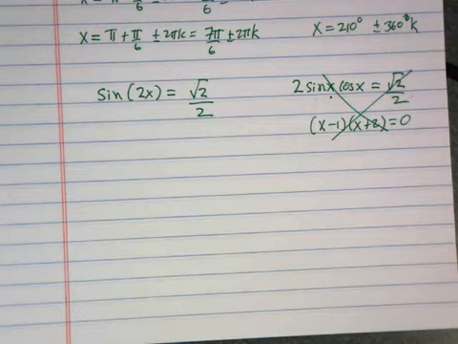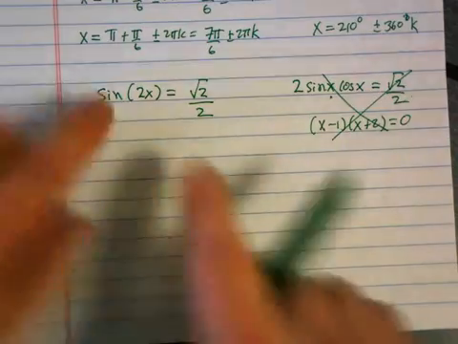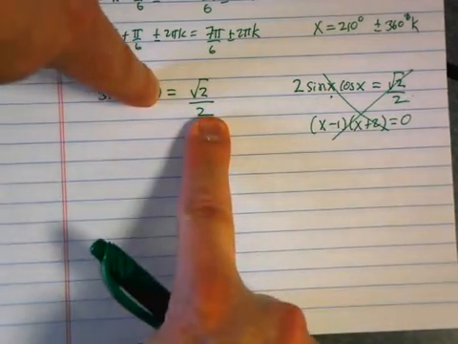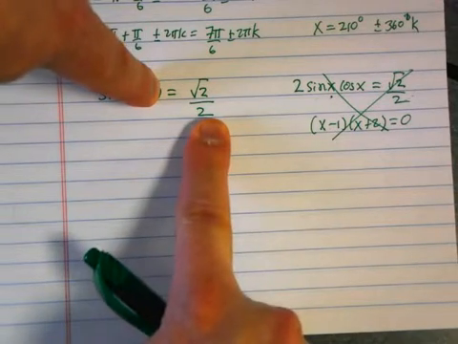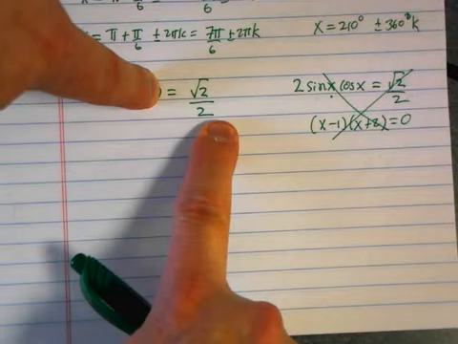Do you do what we did in the previous one and then just divide it by 2? We do exactly what we did in the previous one, and we divide by 2. Forget about the 2x for just a minute. What's the right angle? Sine of what gives me square root of 2 over 2?